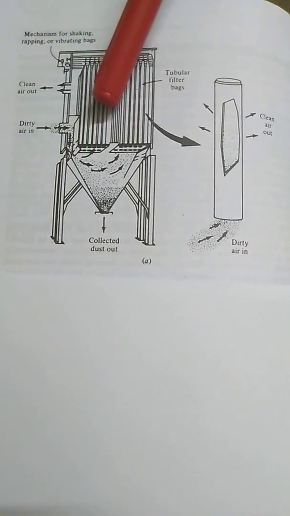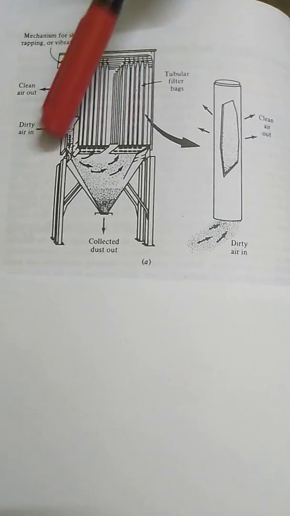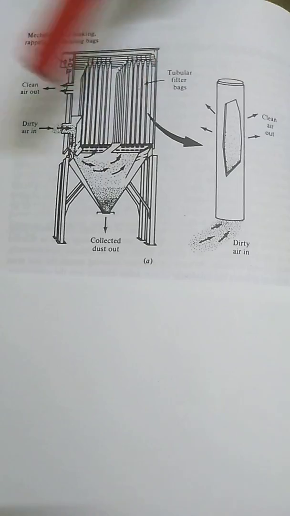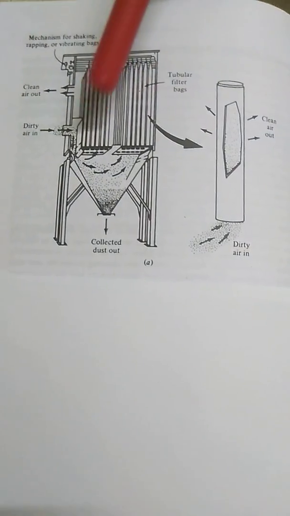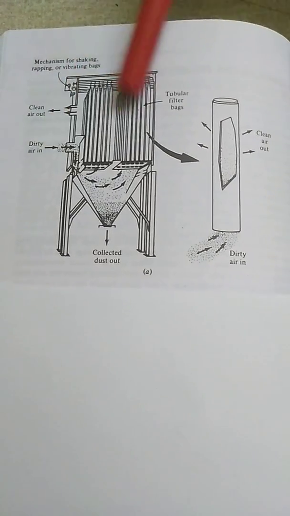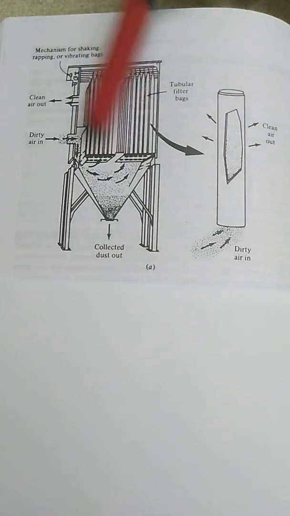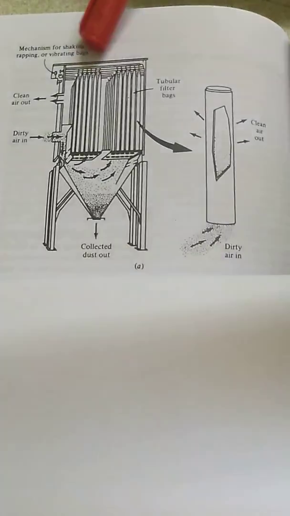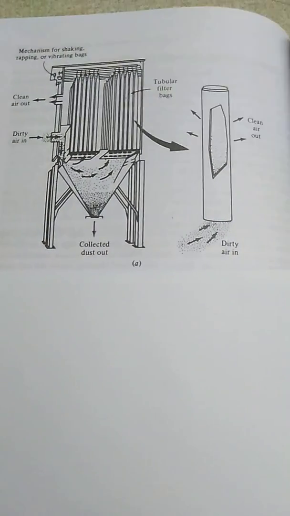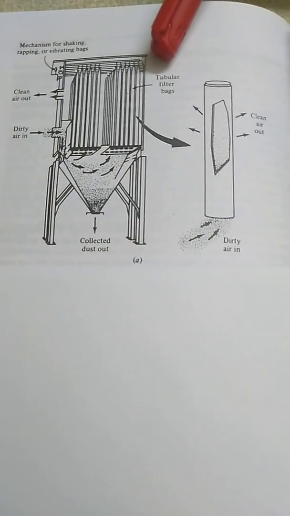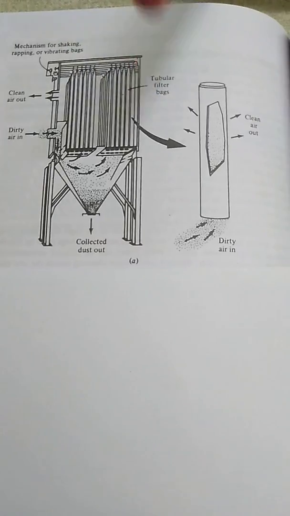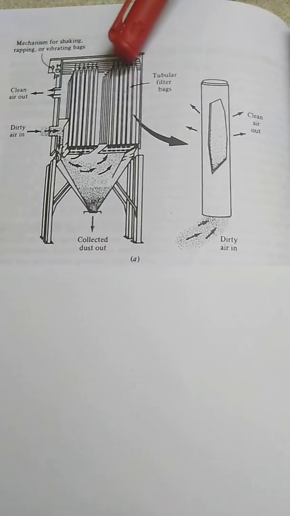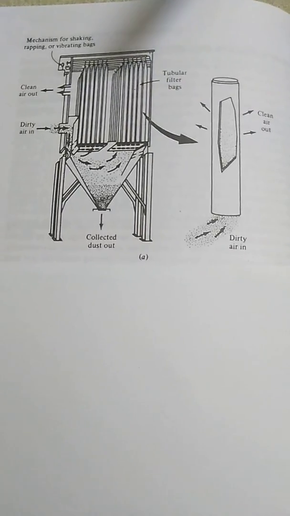As we enter the suspended particles, since the pores are open, they are getting arrested. As time passes, since the pores are getting clogged, whatever suspended particles we enter may enter these fabrics but may not get collected, because the pores are already closed. So during pre-coat formation the efficiency is high, later on it is going to reduce. This is also one of the disadvantages of this fabric filter.